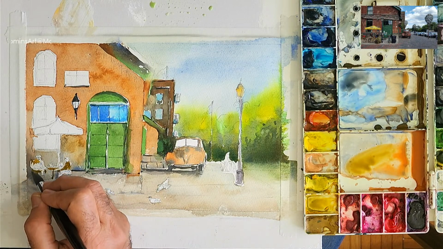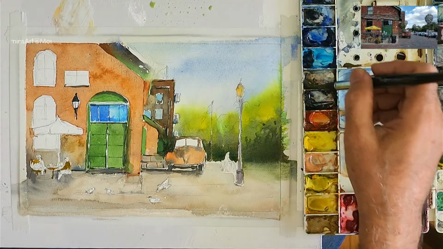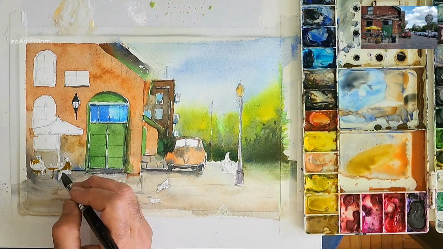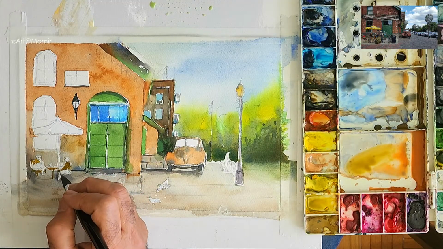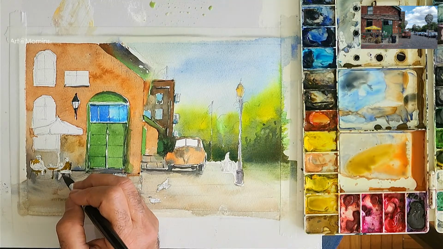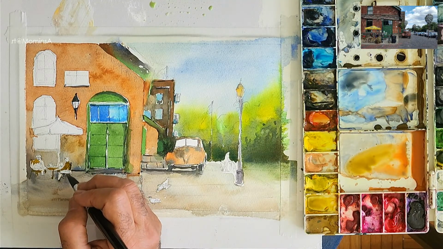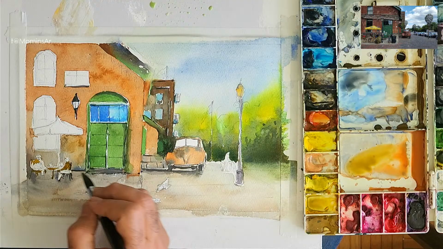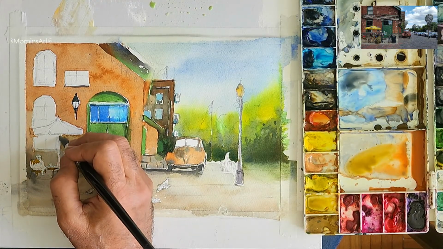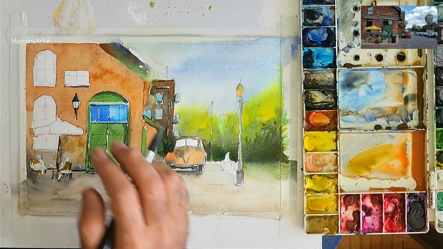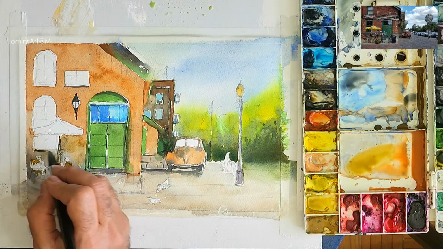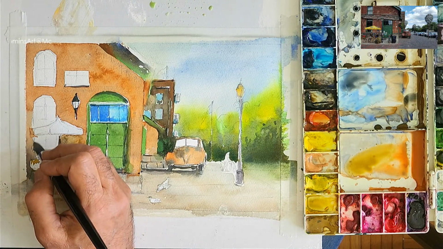On this painting, if you don't know how to draw, then you have to train yourself in drawing, because this is all drawing, right? You want to make sure that your drawing is good. Oops, I put too much of a dark color. It's okay. I can control it later on.